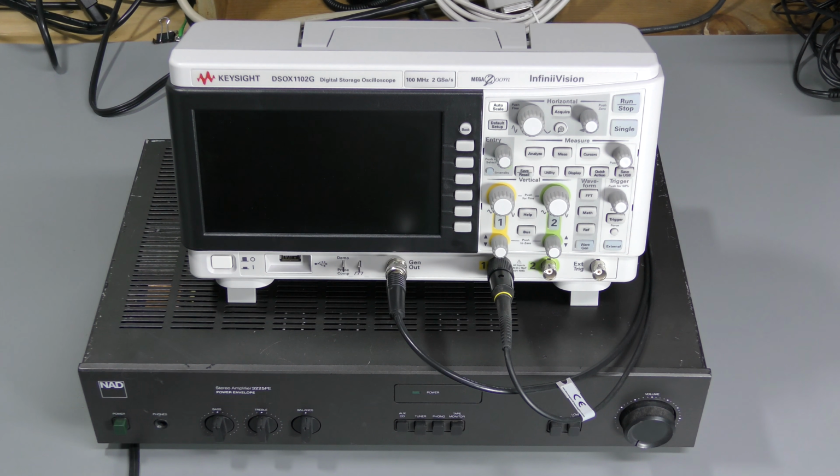In my previous video I repaired and tested this amplifier, and some people wanted to see more testing done, in particular some characterizations such as frequency response and maybe total harmonic distortion, which is THD. So let's talk about that.